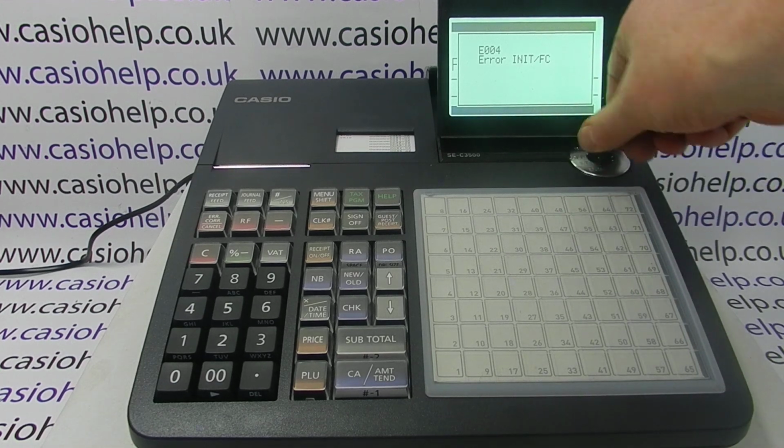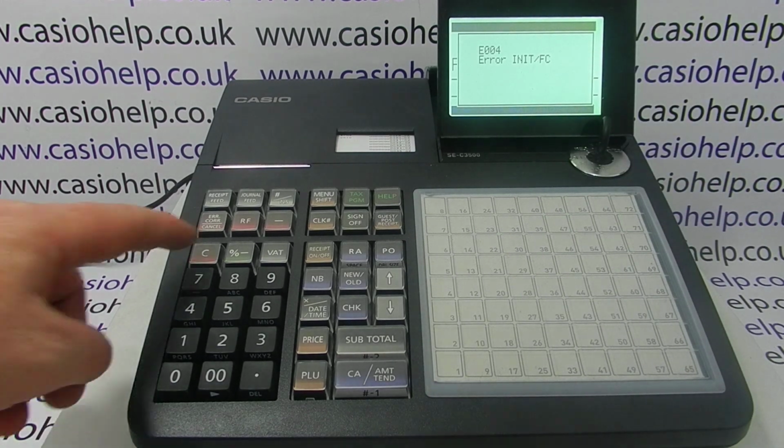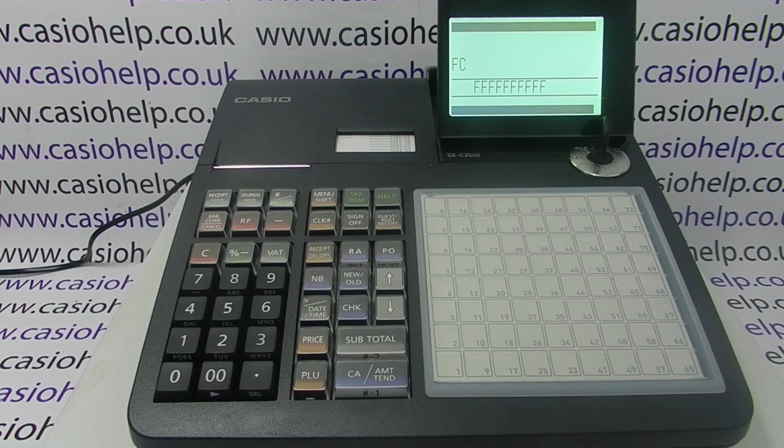If you turn round to PGM, you're just having exactly the same display, and there seems to be nothing you can do to clear it. The only way of clearing this problem is to perform a flag clear on the machine, which the machine is actually very close to doing.